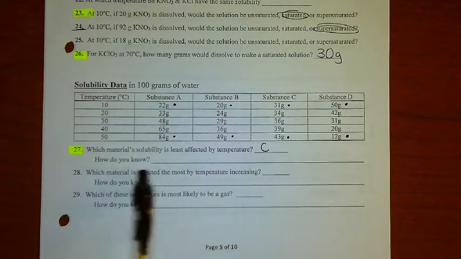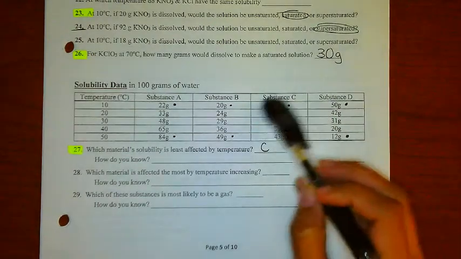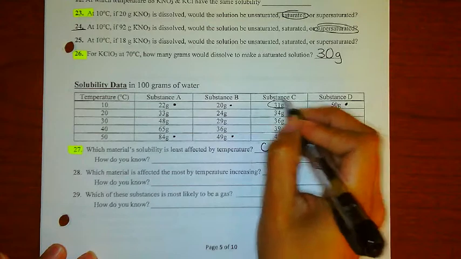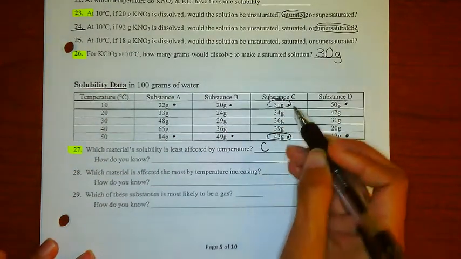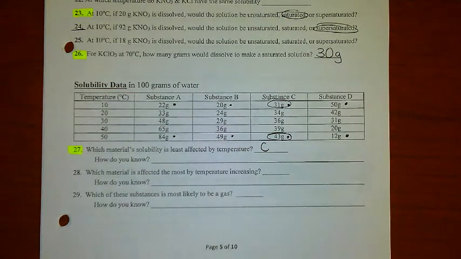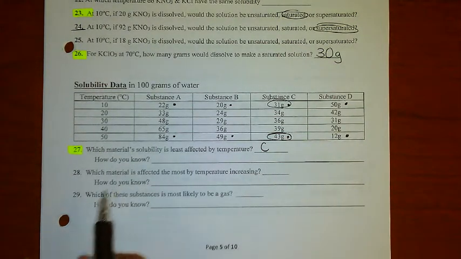Okay, so how do I know? Again, I just looked at the difference. If you look at where you started, when it's at a lower temperature compared to when it's at a higher temperature, you can determine how temperature affects the solubility of the substance. Okay, and so I think you should be able to answer 28 on your own.